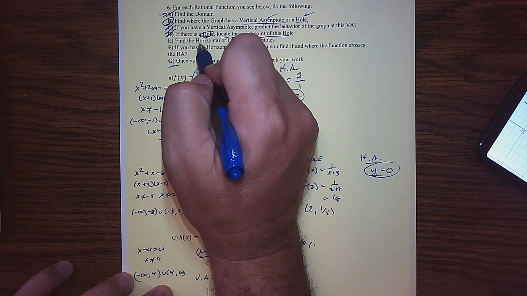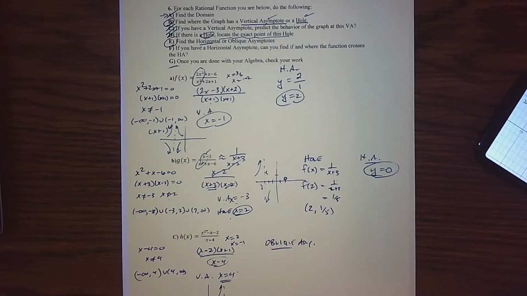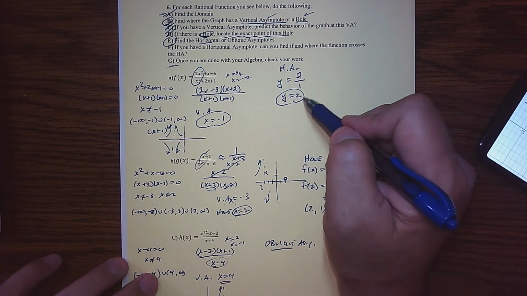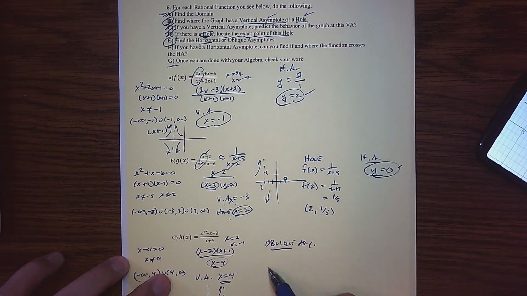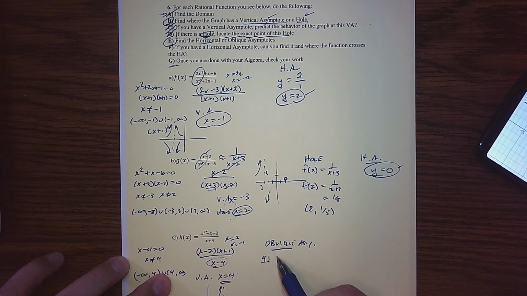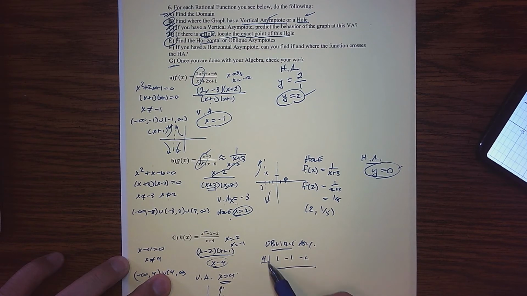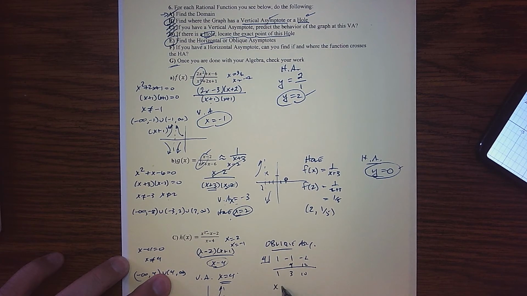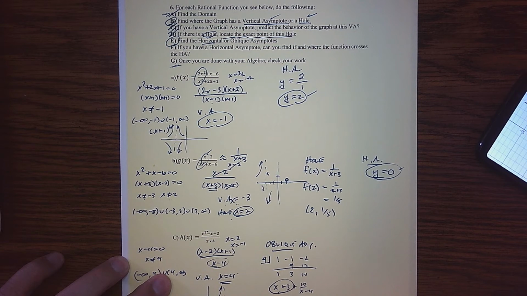All right, so we now did part E. Actually, we haven't finished E. We found the horizontal asymptotes. To find the oblique, I performed the division. We're dividing by x minus 4, so we put a 4 out there. We get a 1, -1, -2. Bring that down. That's a 4. That's a 3. That's a 12. And that's a 10. So basically, we have x plus 3 plus 10 over x minus 4. So there is our oblique asymptote.